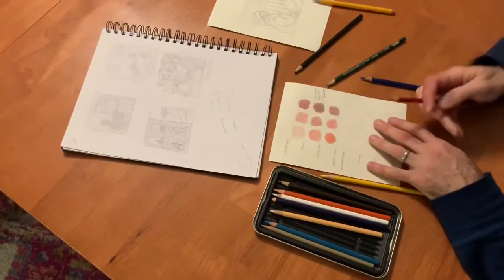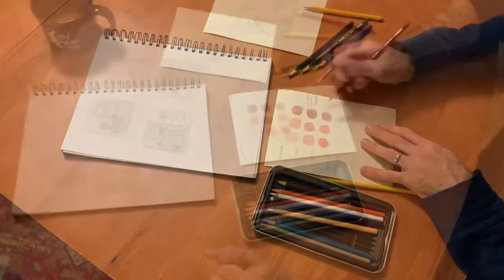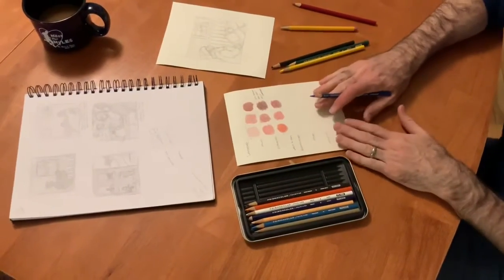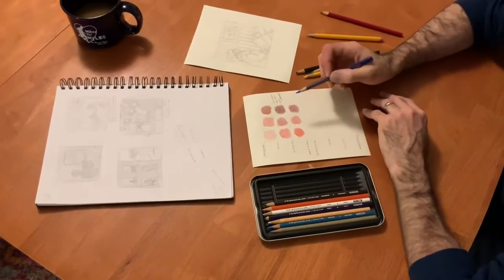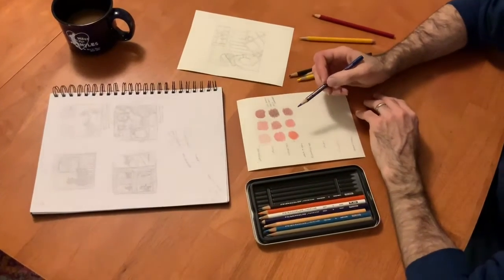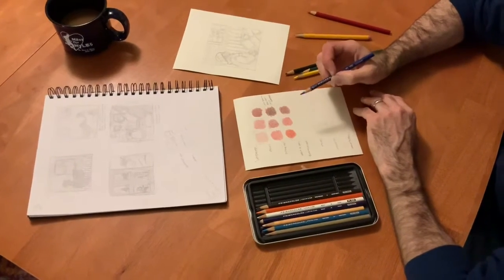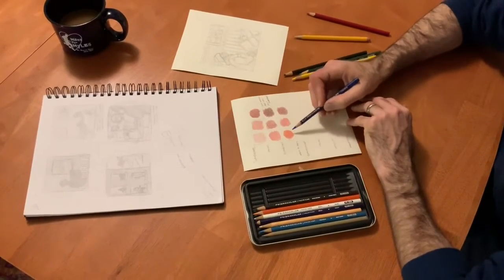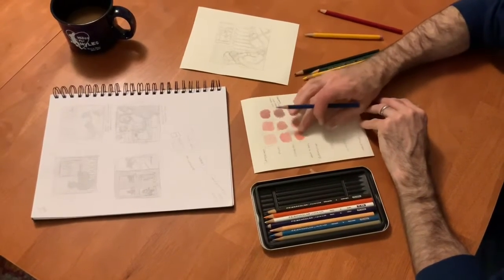Layer over the red to cool it down. Okay, so the next technique I want to show you is burnishing. Now there are additional techniques for mixing colored pencils. You can actually take a little bit of paint thinner, terpenoid, and mix it a little bit to blend the color.